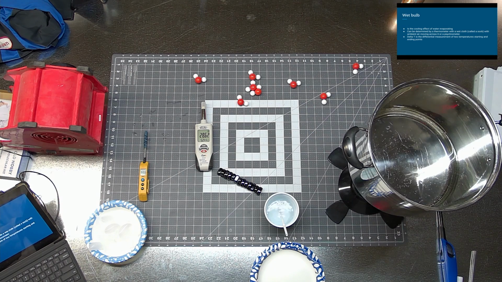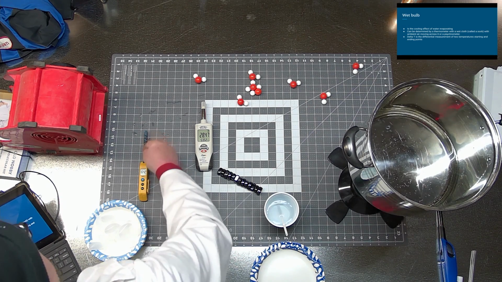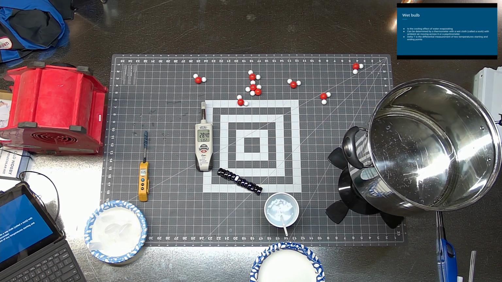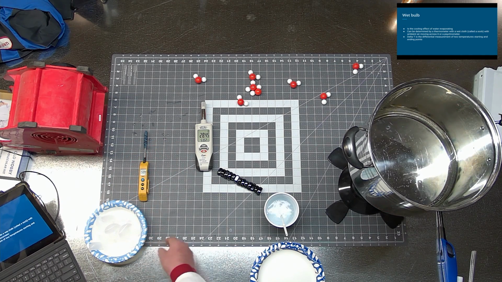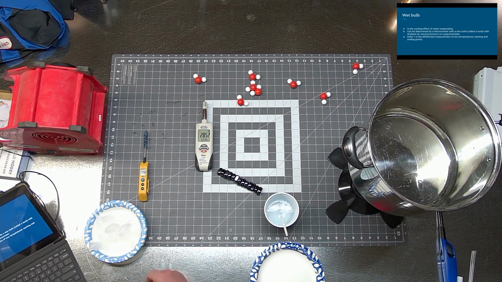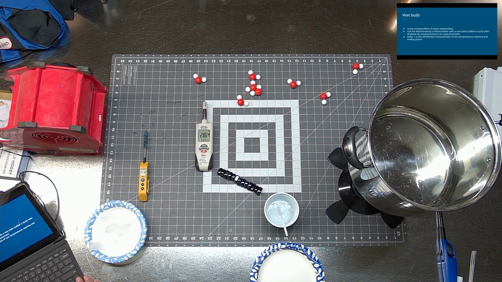This is the wet bulb. This is called a wet bulb. And that measures the cooling effect of water evaporating and can be determined by a thermometer with a wet cloth called a sock with ambient air moving across it, or a psychrometer. Psychrometer. Okay? The delta T is a differential measurement of two temperatures, starting and ending points.